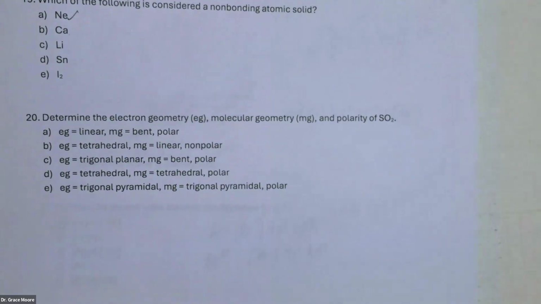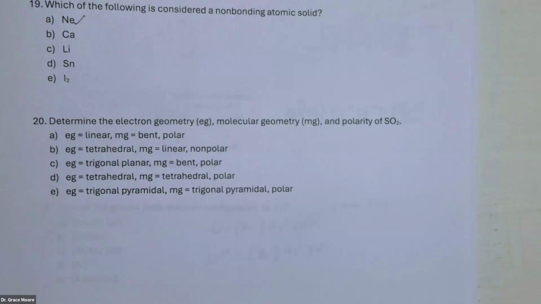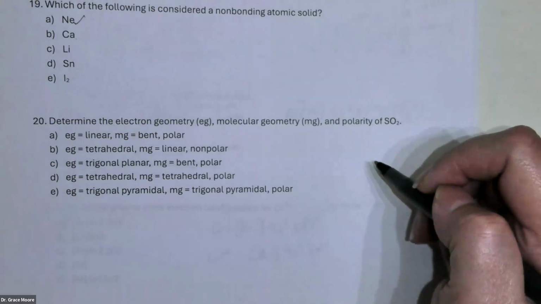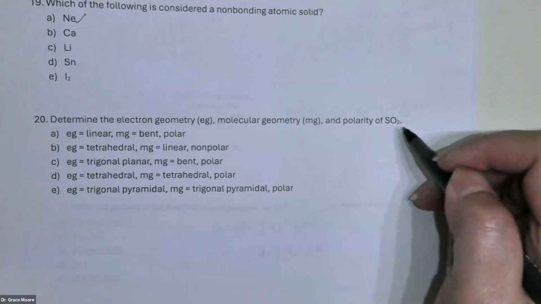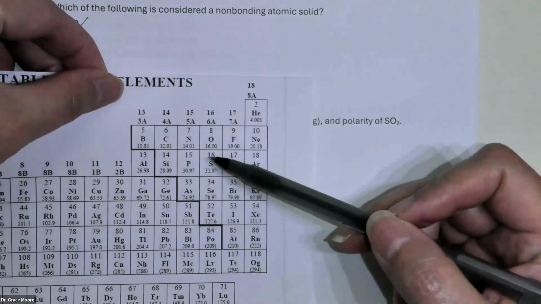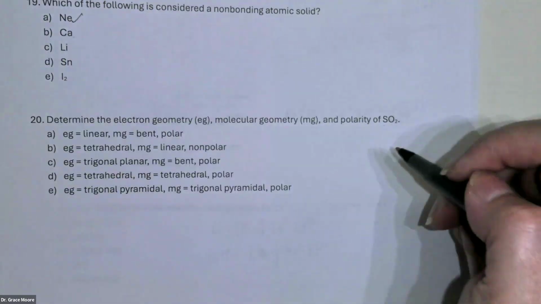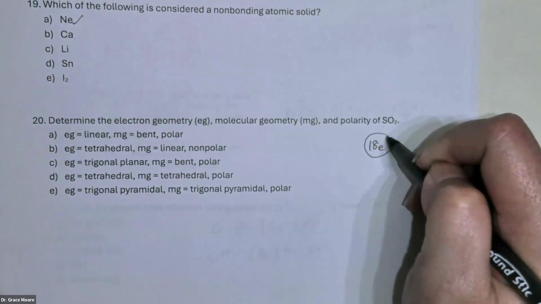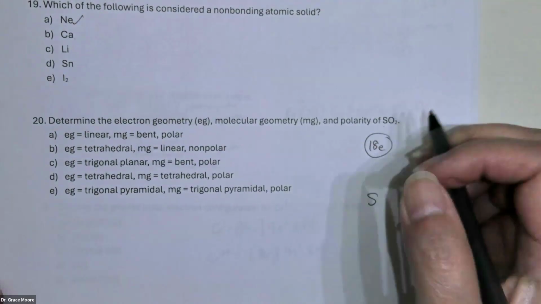All right, it says electron geometry, molecular geometry, and polarity of SO2. So let's draw SO2, group 6 and group 6. Sulfur and oxygen are both in group 6. So I have 18 electrons total, and I'm going to draw SO2.